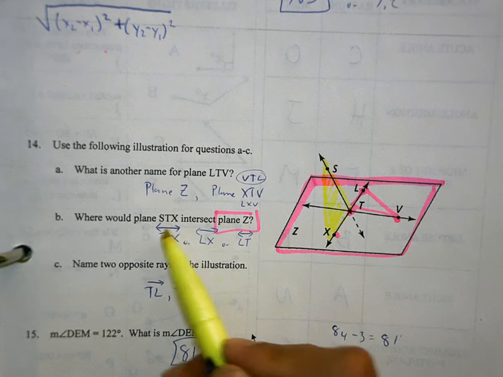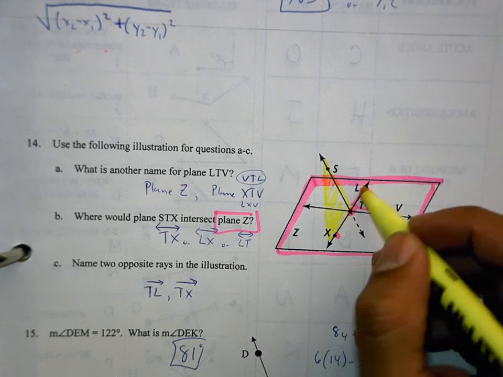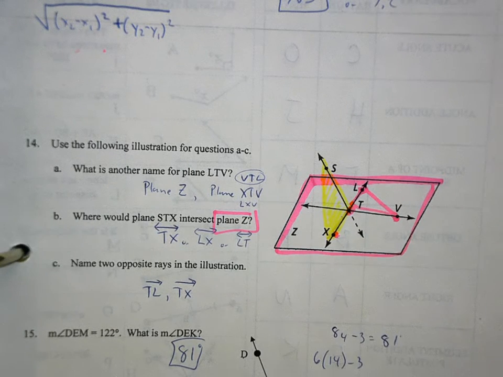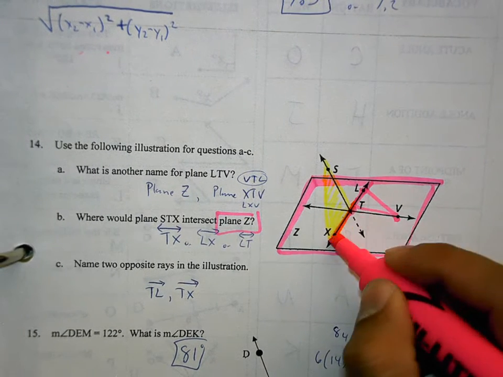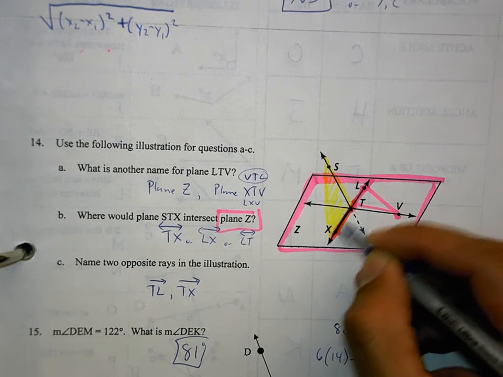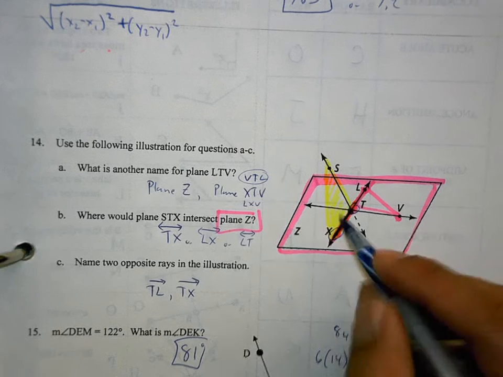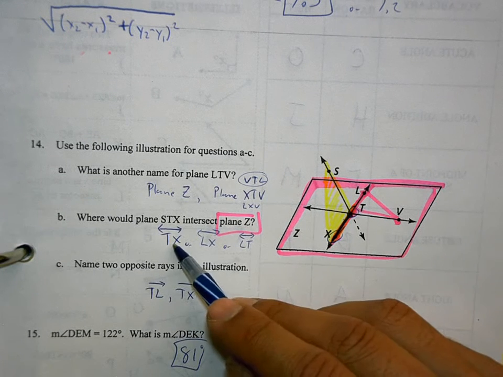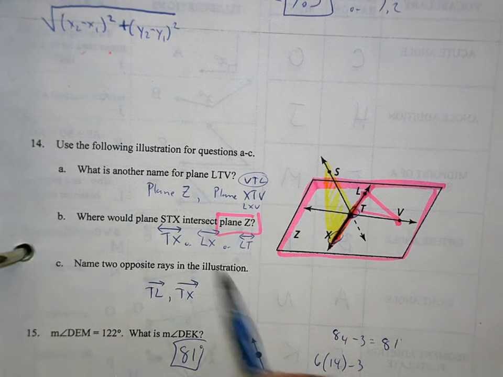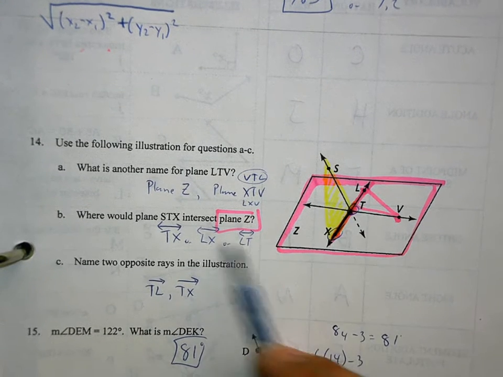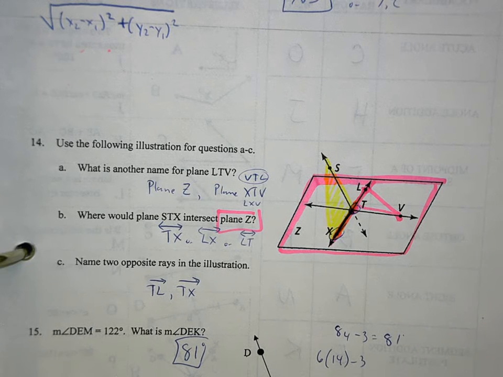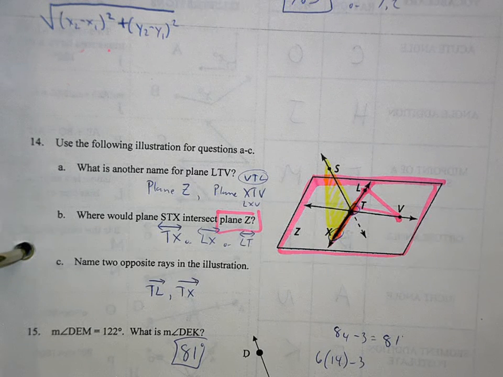Planes intersect each other in a line, so you need to find the line where it touches. And I can already see it's got to be right here where they touch. And I would pick the 2 closest points. Here are the 2 closest points, XT or TX, and it has to have the line arrows on top. And you can name that in any of those ways, but I would pick the 2 that are the closest ones where it's touching. Questions about B?